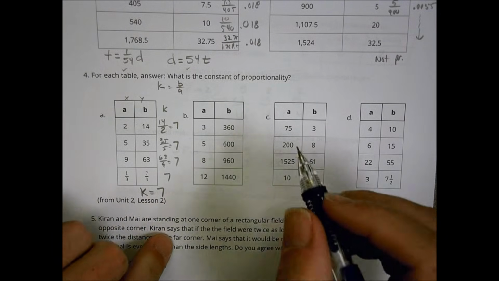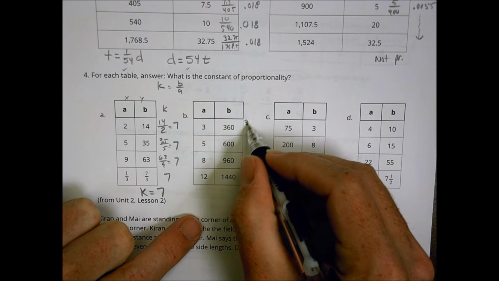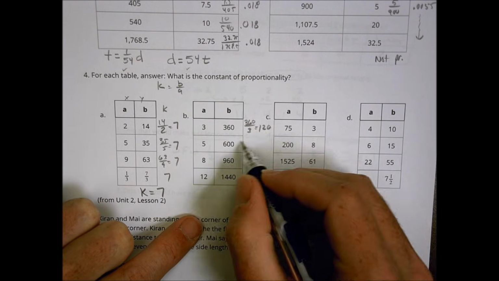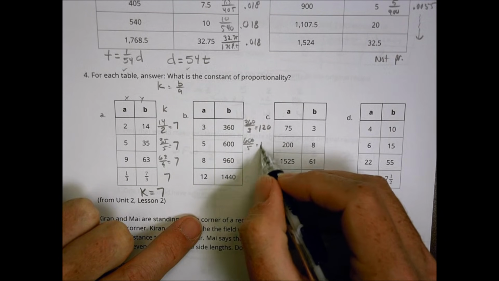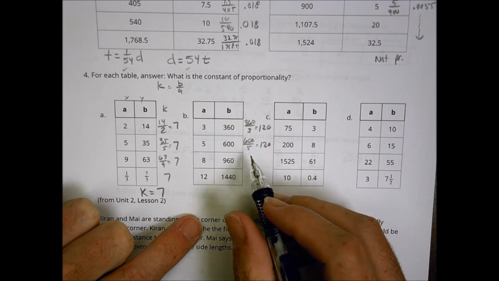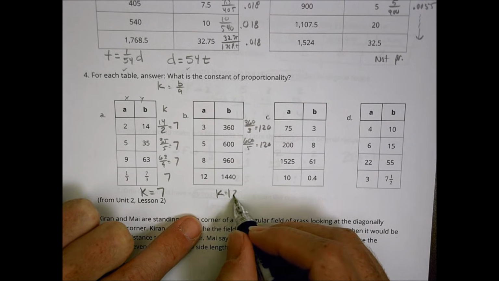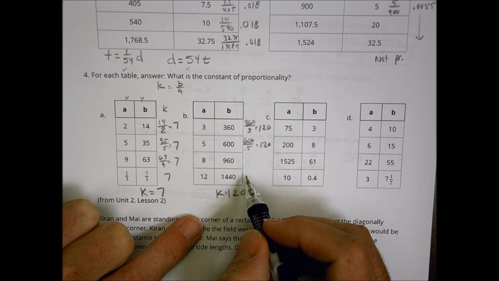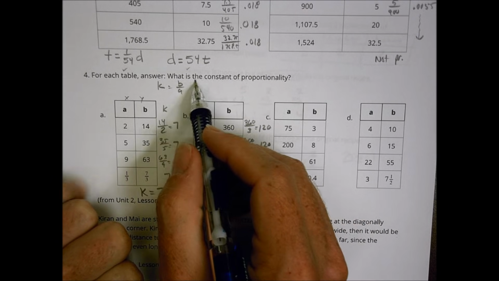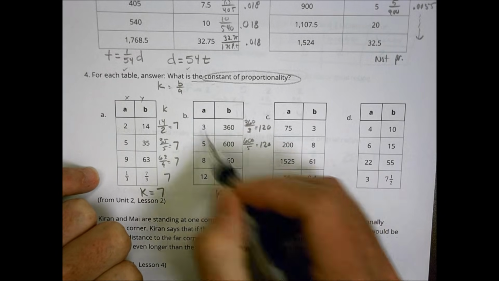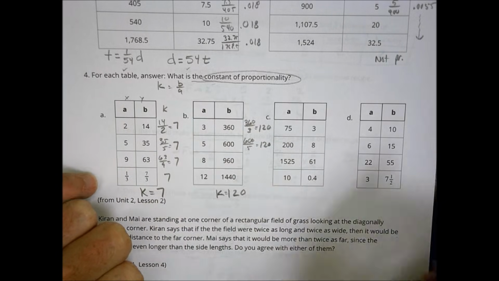On this next one, we do 360 divided by 3, which equals 120. And then you have 600 divided by 5, which equals 120. Is it a constant of proportionality? Sure is. It already told us it was. It's going to be k equals 120. You don't have to do all of them. It's just asking you what is the constant of proportionality, which is kind of a clue that says there is a relationship between the two terms, so just find it. So maybe find the easiest one to do.